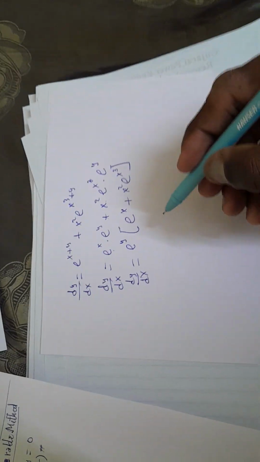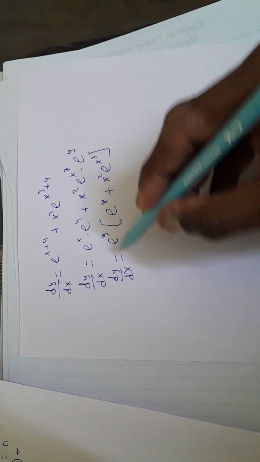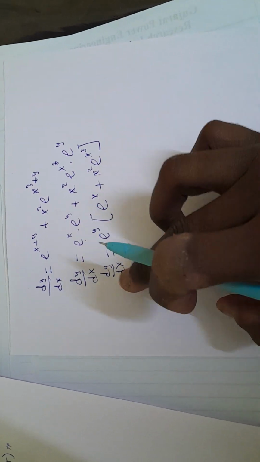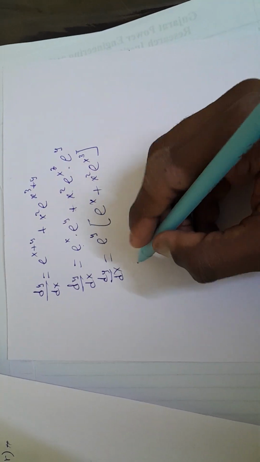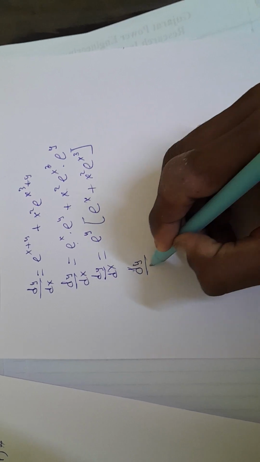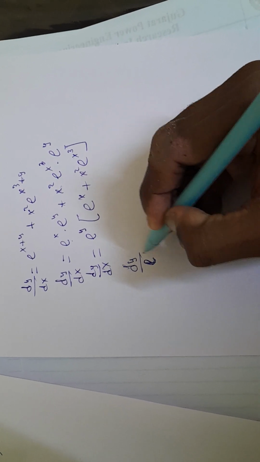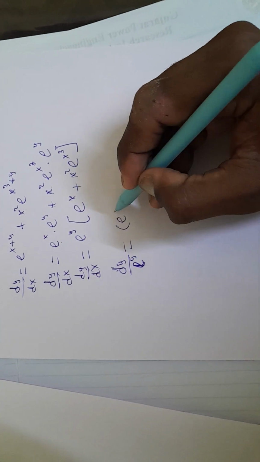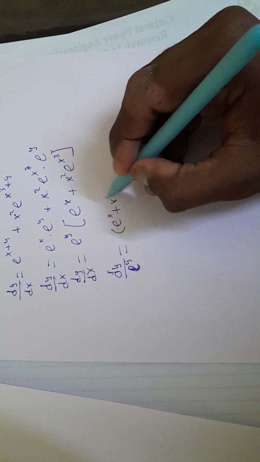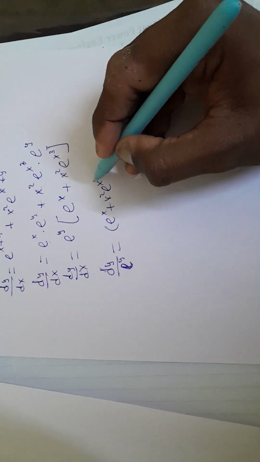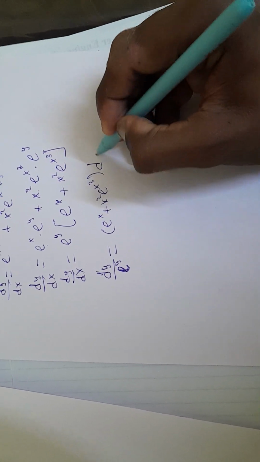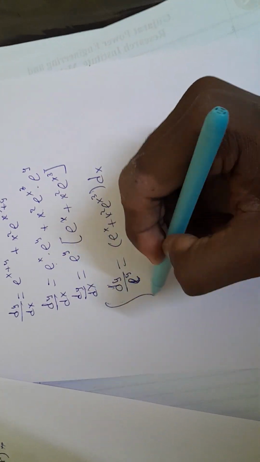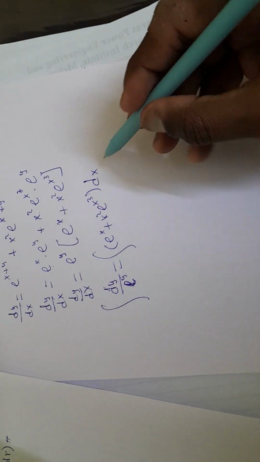Okay, now what you have to do, this one as it is, we just have to reallocate the function of y with dy and the function of x with dx. So dy upon e to the power y is equal to e raised to x plus x squared e raised to x cubed dx. Is that okay? Now what's the next step? Next step, just apply integration. Just try to integrate them.